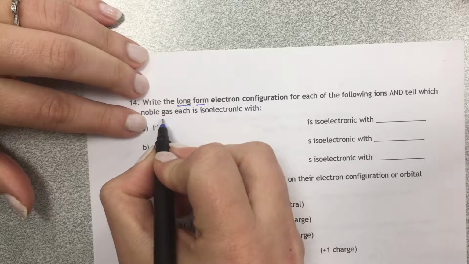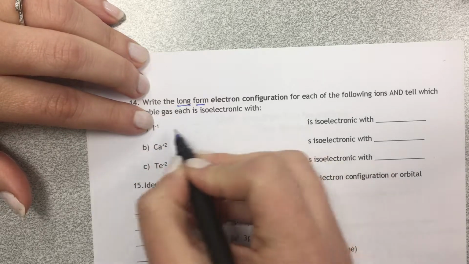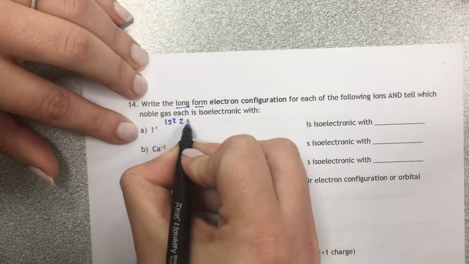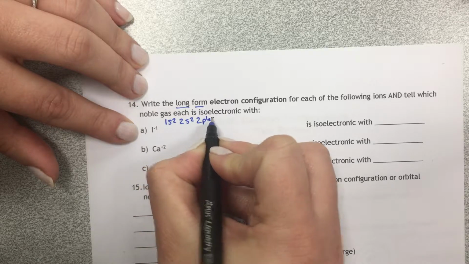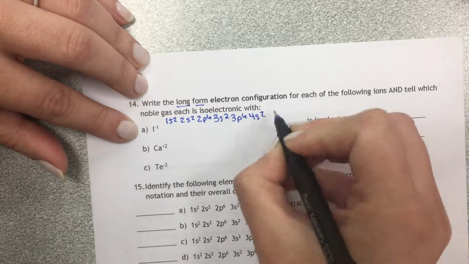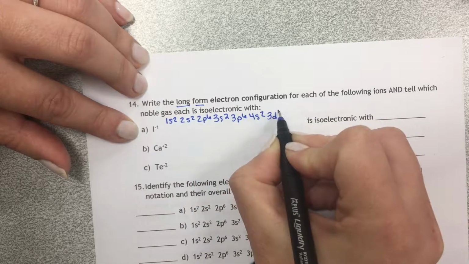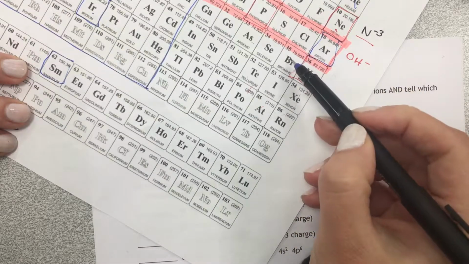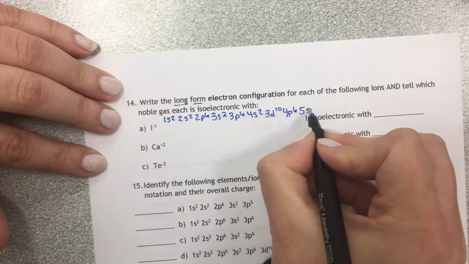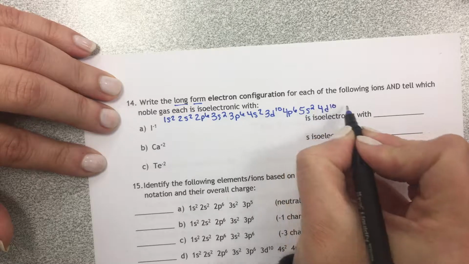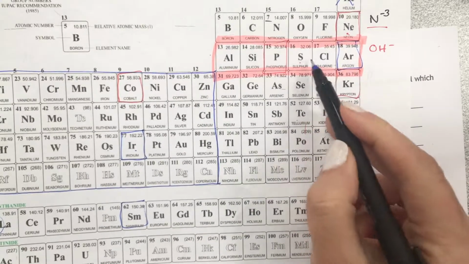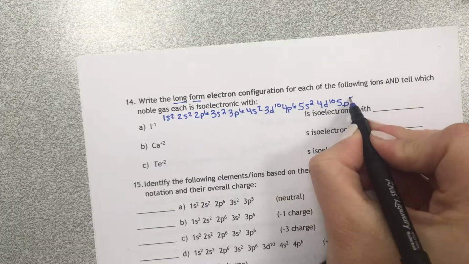I like to do the neutral atom first, and then add the charge. So 1s2, 2s2, 2p6, 3s2, 3p6, 4s2, 3d10. Is it 4? Let me count 2, 3, 4... Nope, it's 5. 4p6, 5s2, 4d10, 5p, and 2, 3, 4, 5p5 is iodine, so it stops at 5p5.